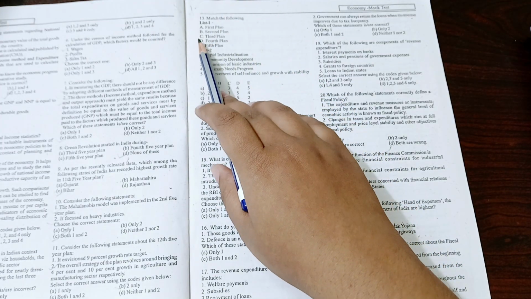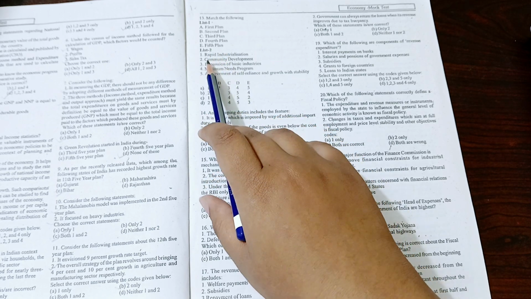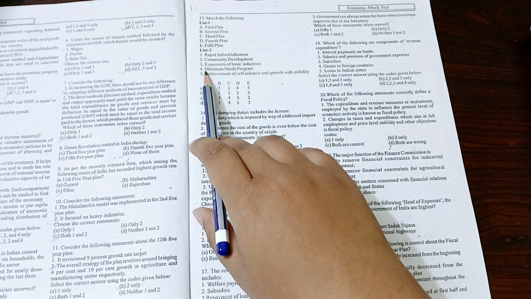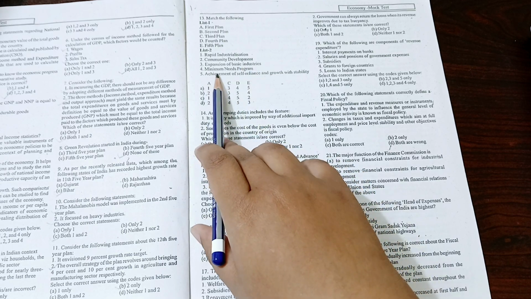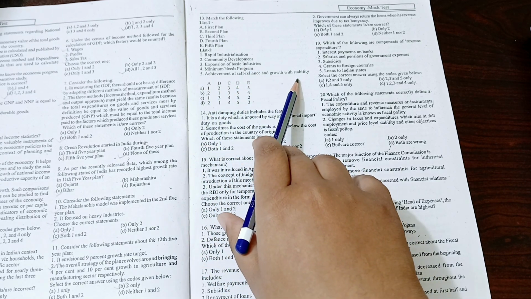Match the following. First plan, second plan, third plan, fourth plan, fifth plan. List 2 has rapid industrialization, community development, expansion of basic needs, minimum needs program, achievement of self-reliance and growth with stability.